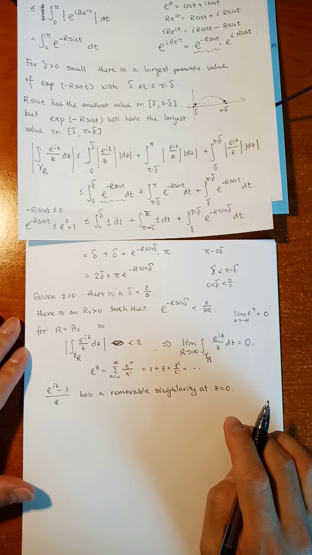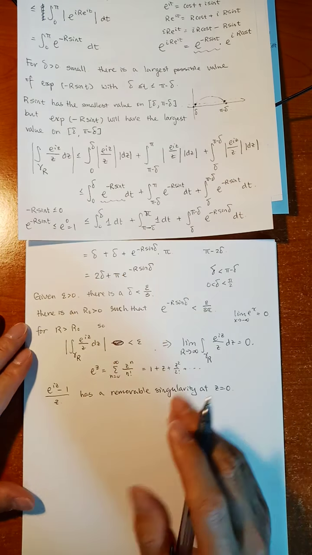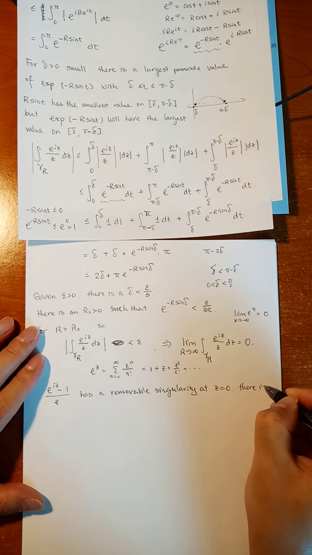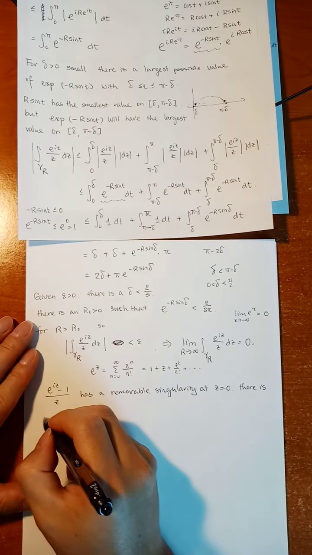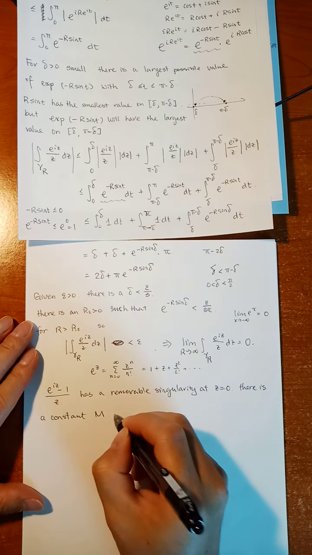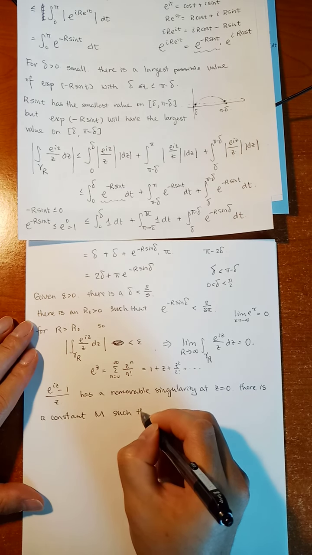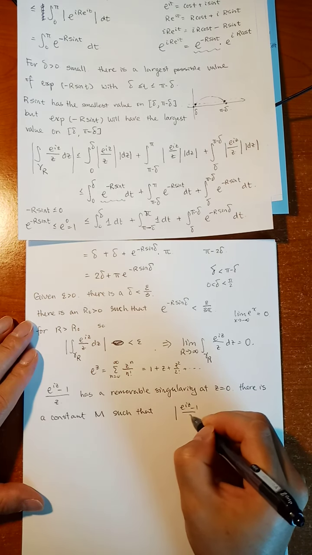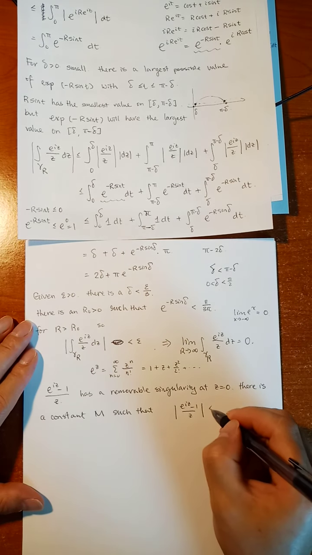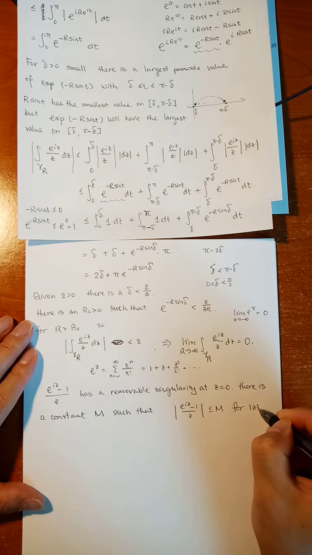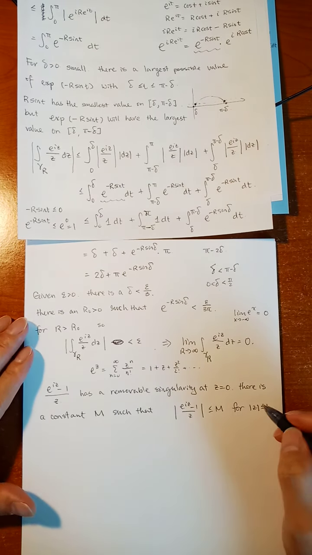All right. If it has a removable singularity, it is bounded. So there is a constant M such that the modulus of (e to iz minus 1) over z is less than or equal to M for all modulus of z less than or equal to 1.